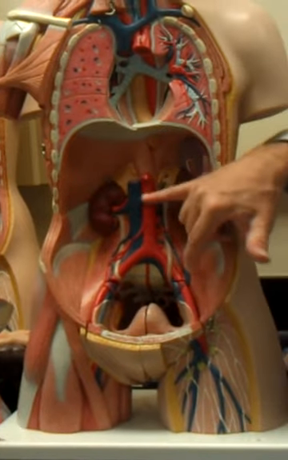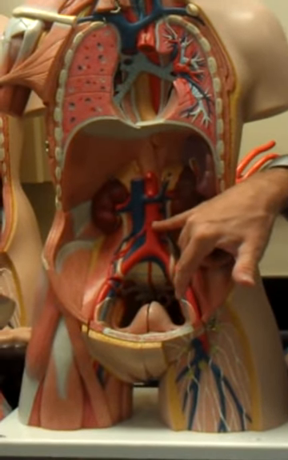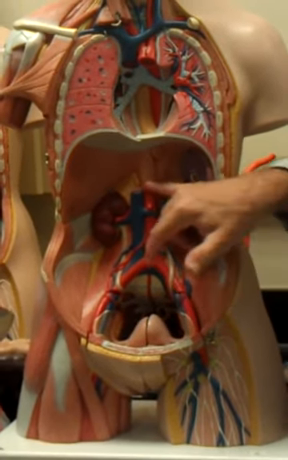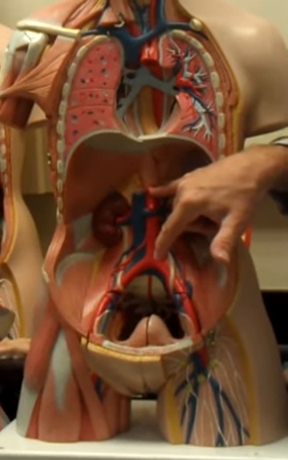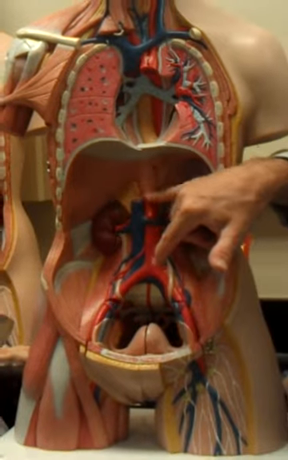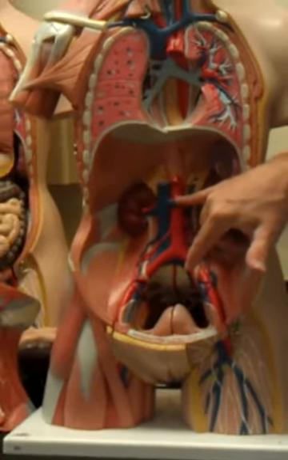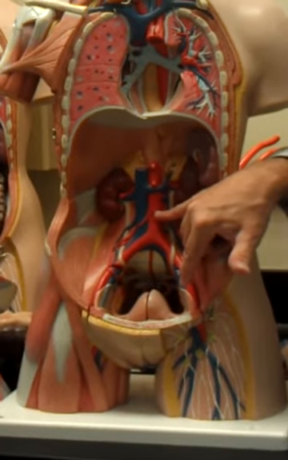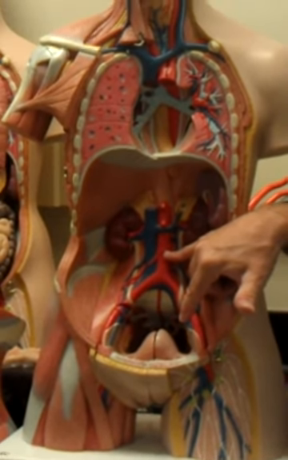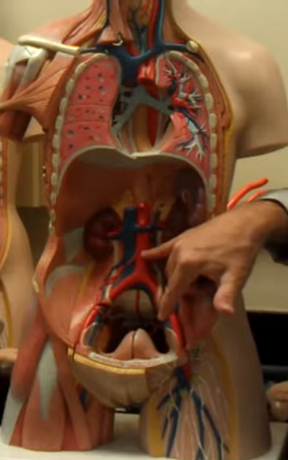So 1, 2, 3. Blood vessels coming off the midline of the aorta. 1, just under the diaphragm, celiac trunk. 2, superior mesenteric. And 3, circled in here with ink on some models but not all, is the inferior mesenteric.